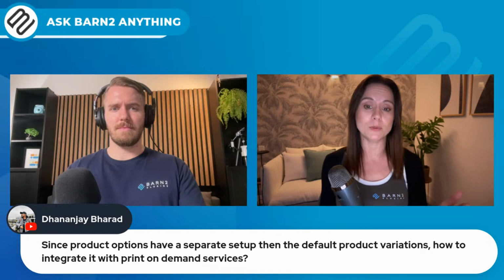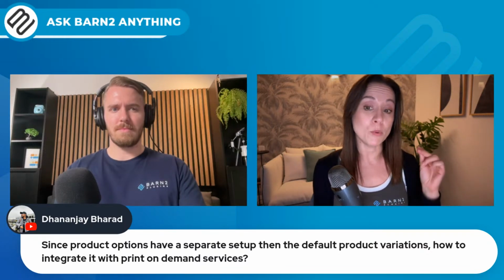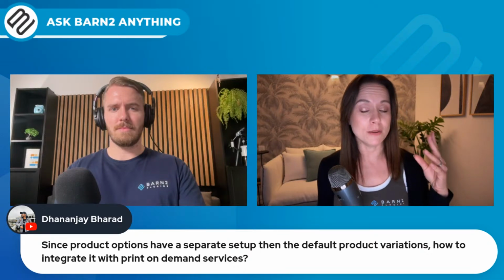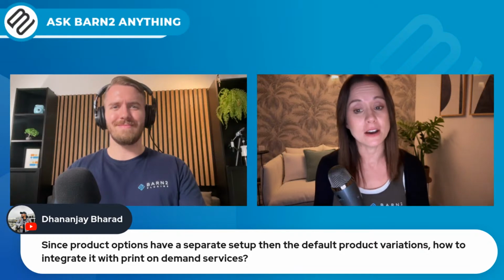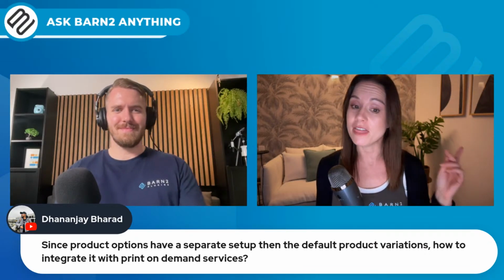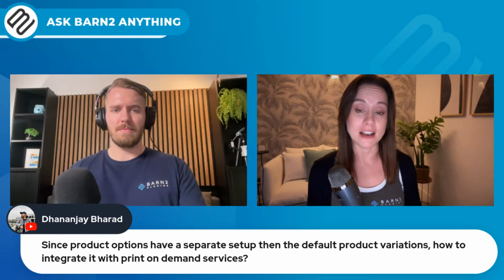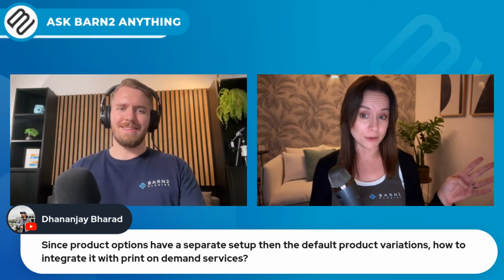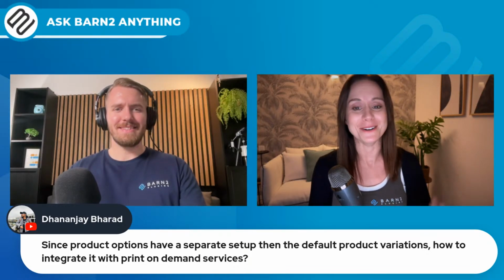So the customer will still get that nice visual interface from our product. But what that means is they're actually ordering a variation. So it won't appear as a product option in the cart and the checkout and the actual order. It will appear as a variation. And that means it will work with all print-on-demand services because they're looking for variations. So that is not available yet, but it is something we are actively starting work on now.